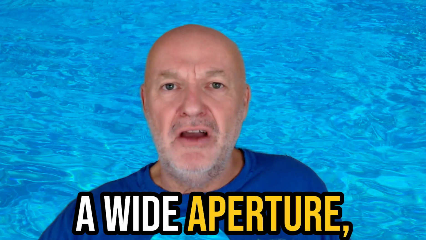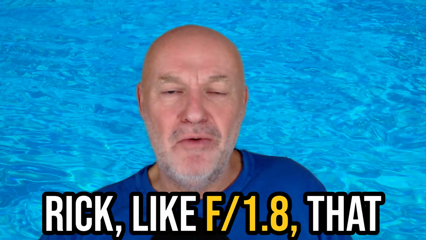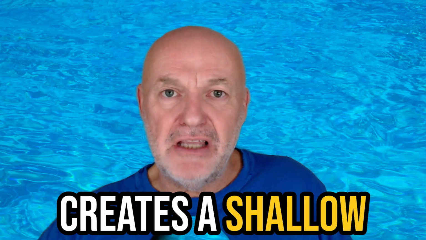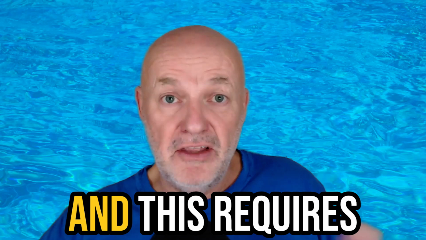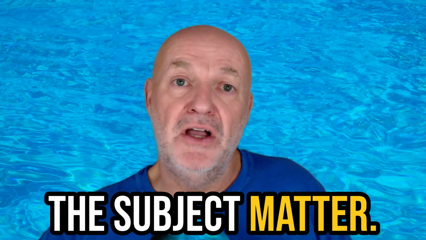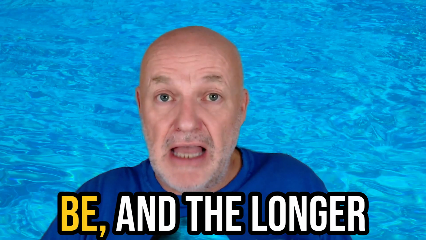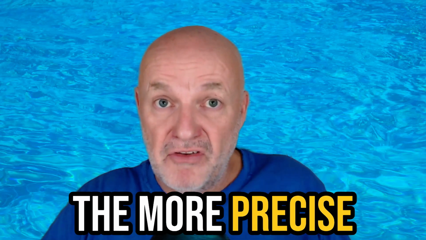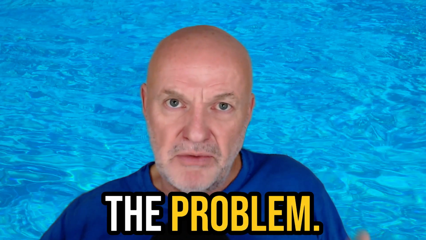A wide aperture, which is a small f number, be careful Rick, like f1.8, creates a shallow depth of field and that isolates subjects with blurred backgrounds, and this requires precise focusing on the subject matter. So the smaller the aperture, the more precise you need to be, and the longer the focal length, the more precise you need to be, because if you zoom in, you're sort of magnifying the problem, you're making it harder to get things right.